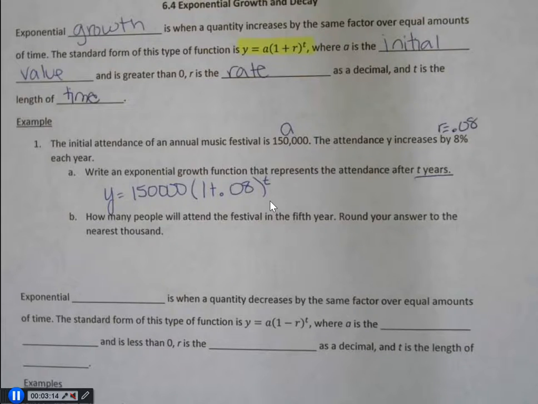So questions on what I did here? Okay, I took the equation and then I looked into the problem to find what matched up.